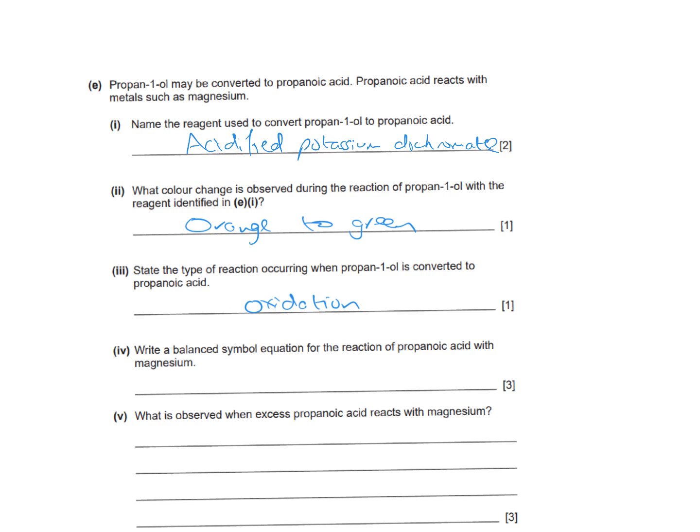Part 4, a balanced symbol equation for the reaction of propanoic acid with magnesium. Okay, so propanoic acid has got 3 carbons. So it's going to be Mg plus C2H5COOH. You'll find propanoate on the back of the data leaflet.